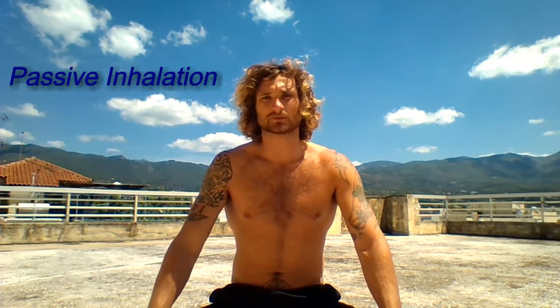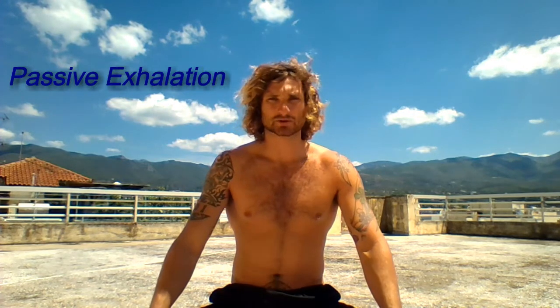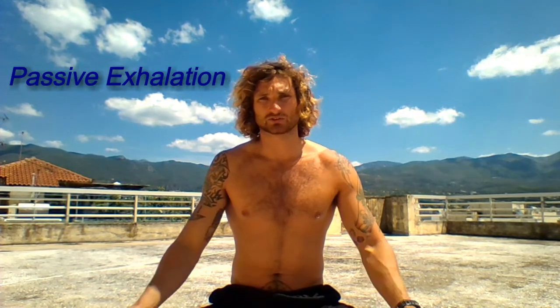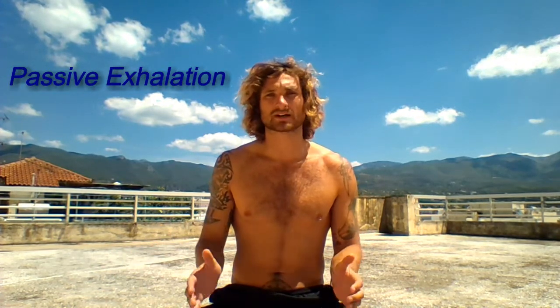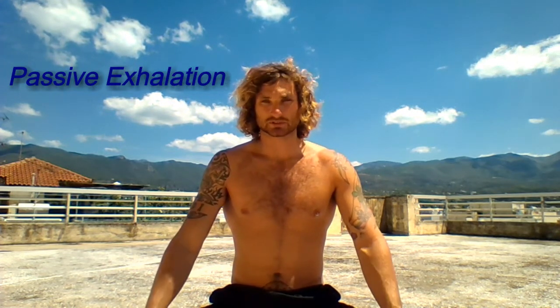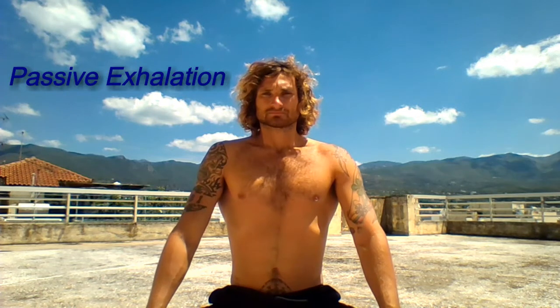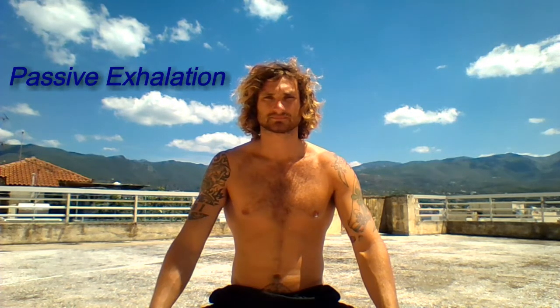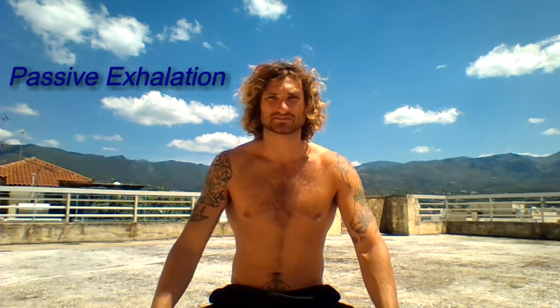You can also perform a passive exhalation. So if you feel your lungs higher than your neutral lung, all you have to do is relax and your lungs will naturally go back down to the size of your neutral lung. So it would look like this. Okay, that's a passive exhale. That's all you need to know, and now we can get started.